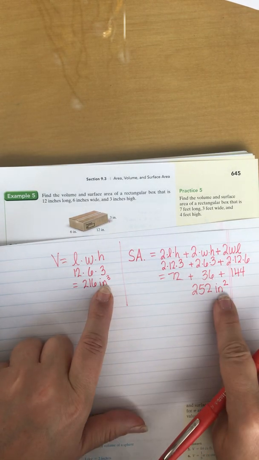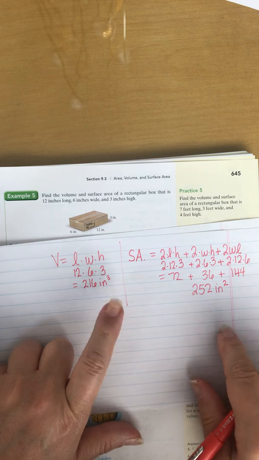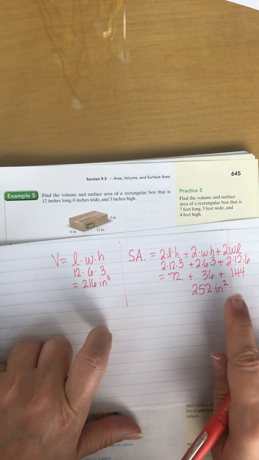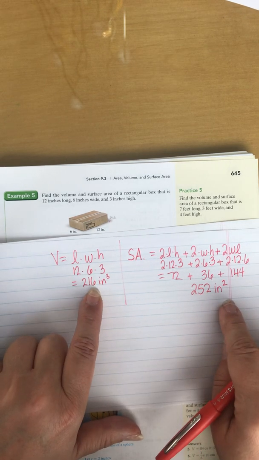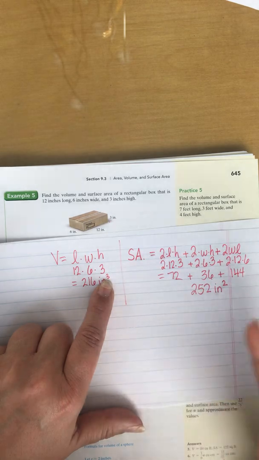So make sure you understand, perimeter is in units, surface area is in inches squared, area is always inches, units squared, and volume is in inches or units cubed.